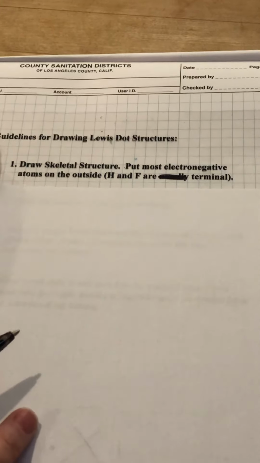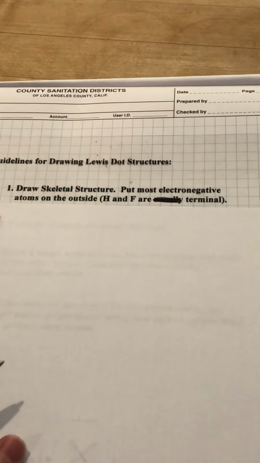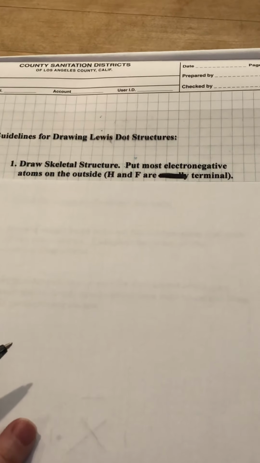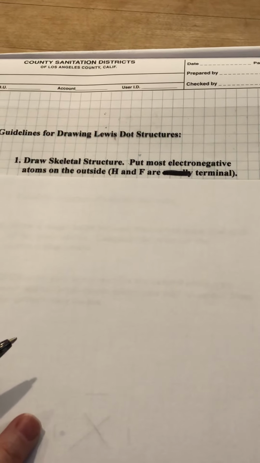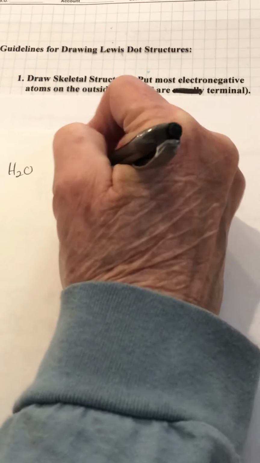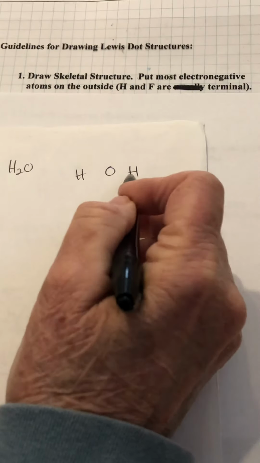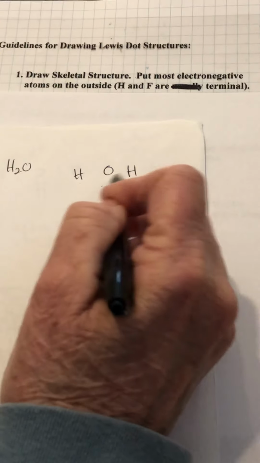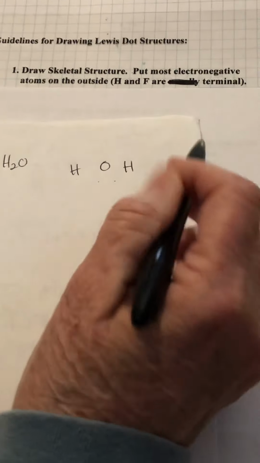The first thing you do is draw what's called the skeletal structure. The skeletal structure is a two-dimensional picture of the elements in the molecule. So if I had water, for instance, H2O, I would put O in the middle and H on the outside. We'll figure out why O is in the middle in a minute, but this is a skeletal structure: just how you think the arrangement of the atoms should be on a piece of paper.